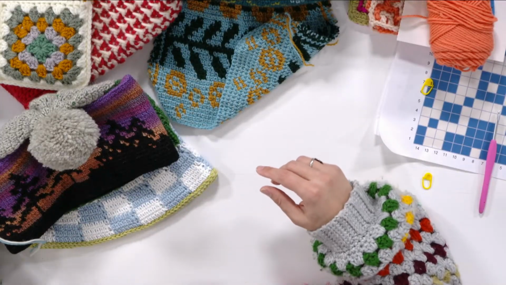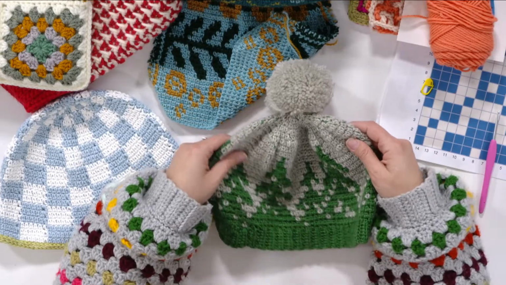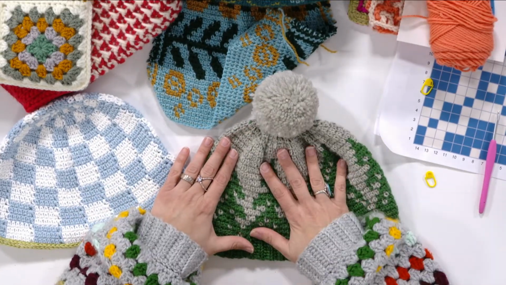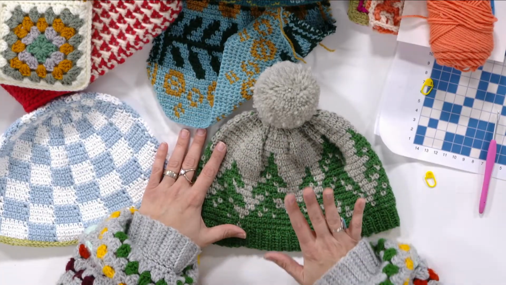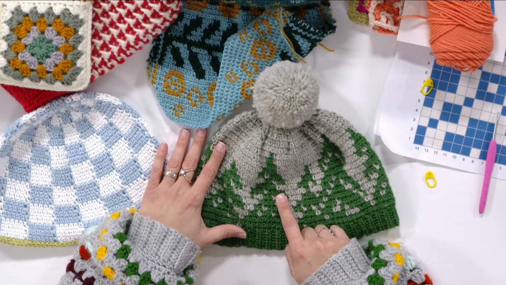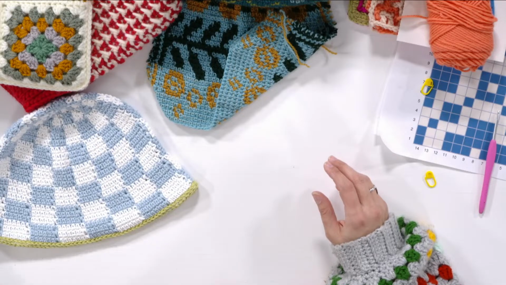And then also, I think this is called the Tannenbaum hat, and this was a project that I did at a live event. You also have access to the free pattern for the Tannenbaum hat, and this one was done in extended single crochet, tapestry crochet again. These are all tapestry crochet so far.